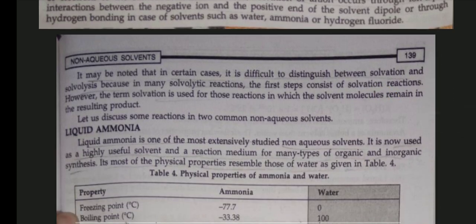It may be noted that in certain cases it is difficult to distinguish between solvation and solvolysis because in many solvolytic reactions the first step consists of solvation reaction. However, the term solvation is used for those reactions in which the solvent molecules remain in the resulting product. Let us discuss some reactions in two common non-aqueous solvents.